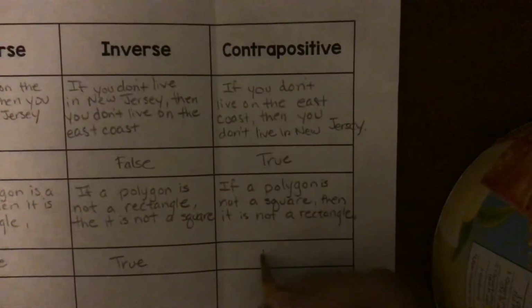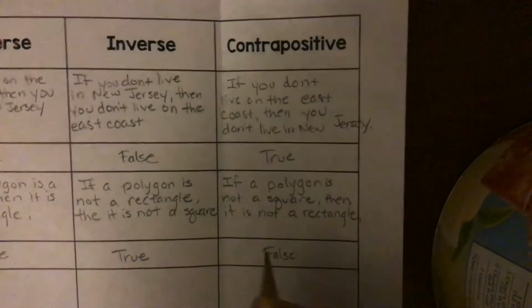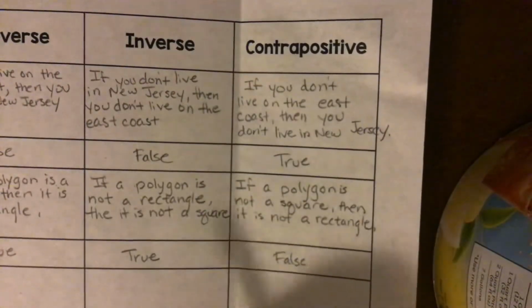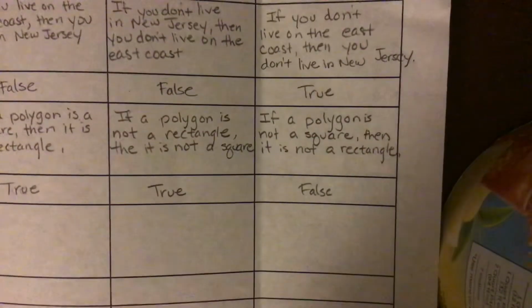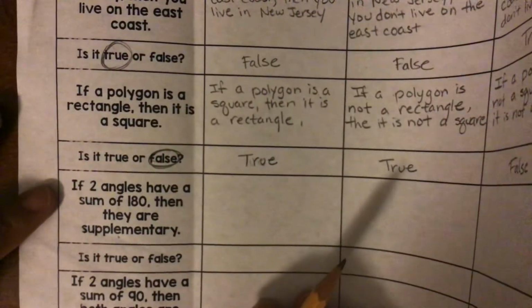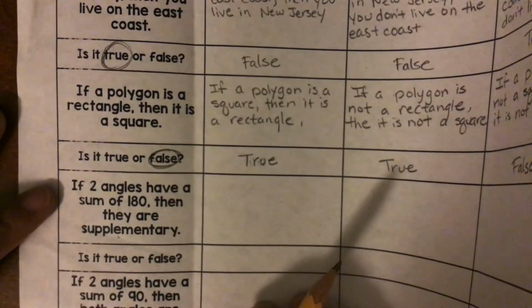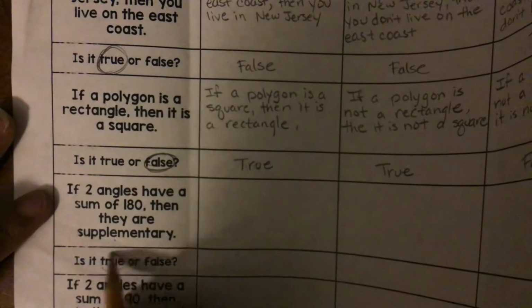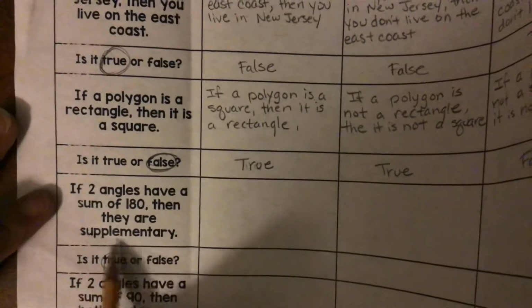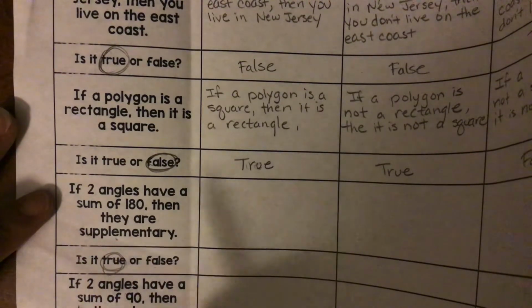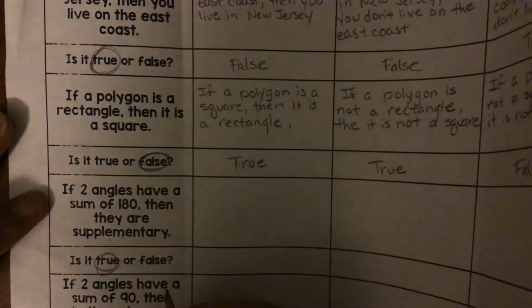So this statement would be false, because it doesn't have to be a square to be considered a rectangle. The next one. If two angles have a sum of 180 degrees, then they're supplementary. So this would be true. That's the definition of supplementary. If two angles equal 180, that is its definition, so that would be true. Let's do the converse.